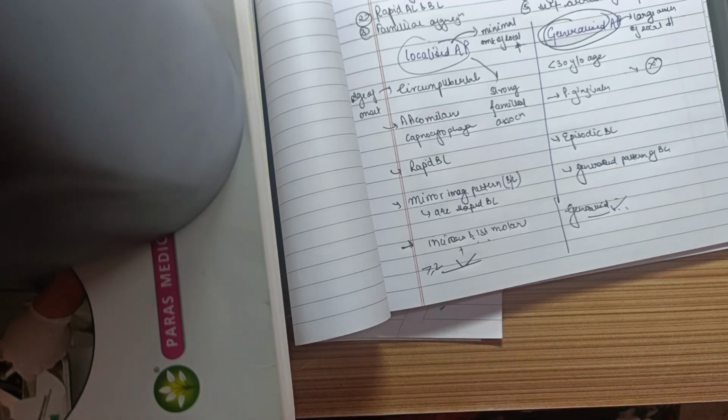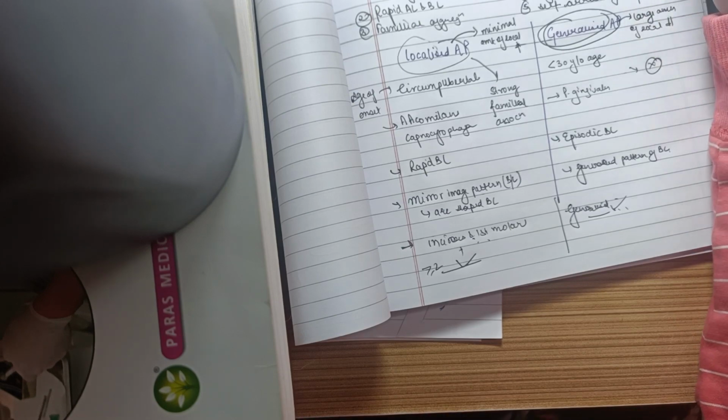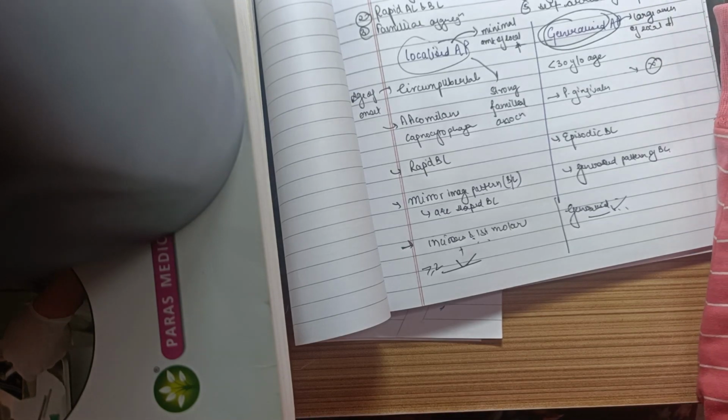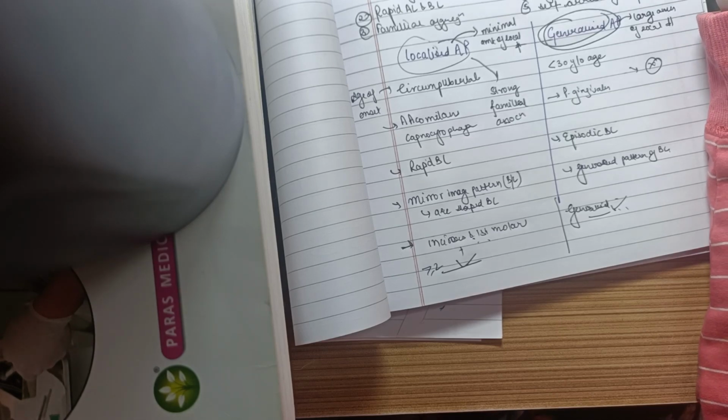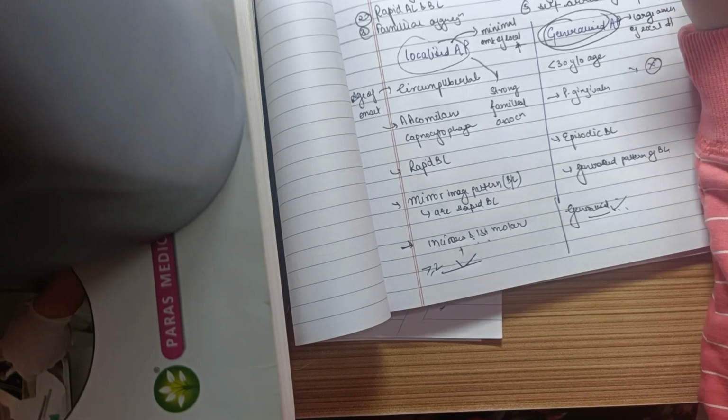So the treatment of aggressive periodontitis is basically antibiotic therapy. Suppose it is a gram-positive organism that is causing it, then we will give amoxicillin and clavulanic acid. If it is gram-negative, then we will give something like clindamycin. If it is black pigmented bacteria or spirochetes, we will give metronidazole. If it is AA comitans, then we will give a combination of metronidazole and amoxicillin. And if it is P. gingivalis, then we will give azithromycin.